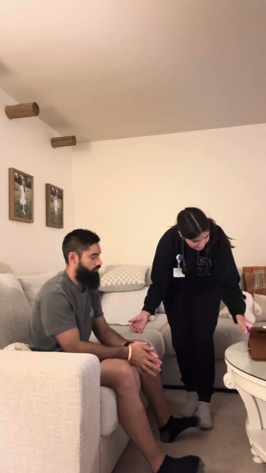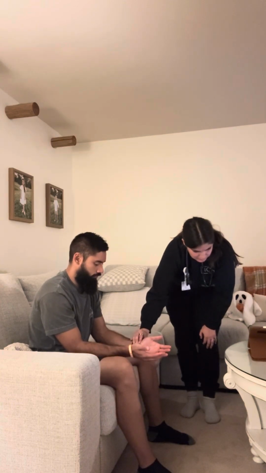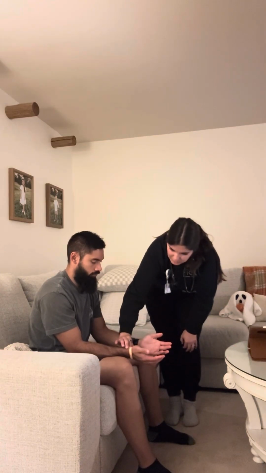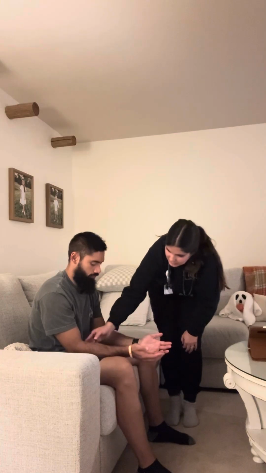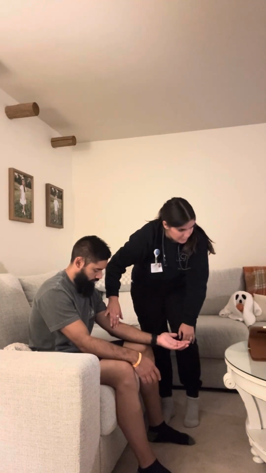Okay. I'm going to just assess your pulses here. Okay, your radial pulses are 2+. Now I'm feeling your brachial pulse. Okay, and then this one. Okay, both brachial pulses are 2+. And then the epitrochlear nodes, there was no swelling or anything there.